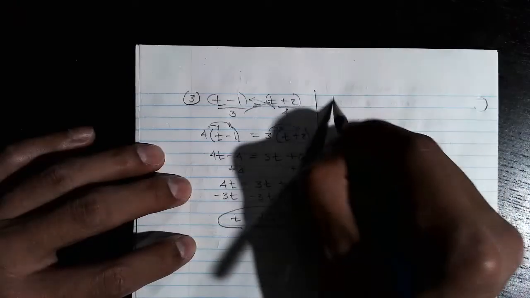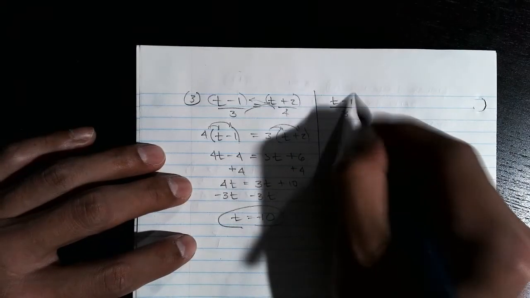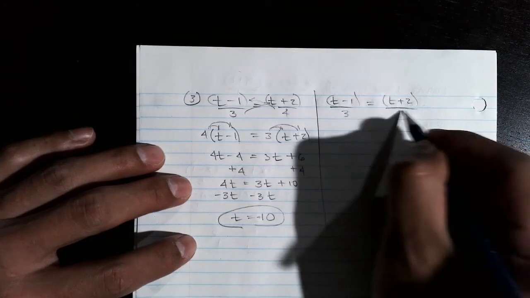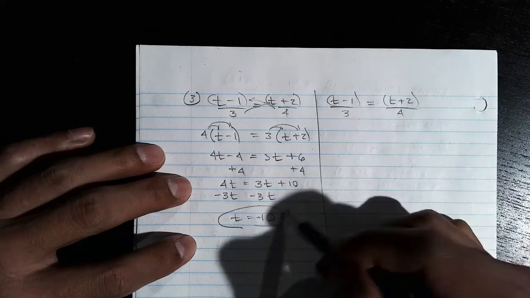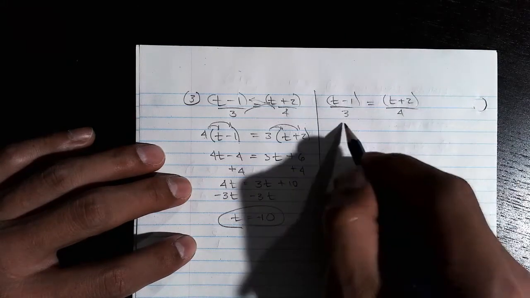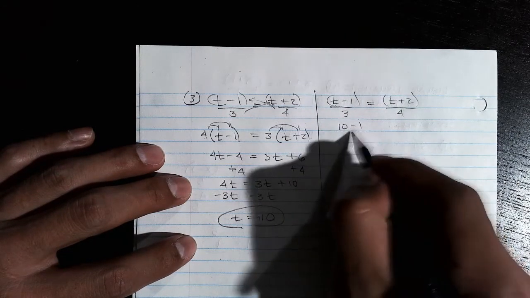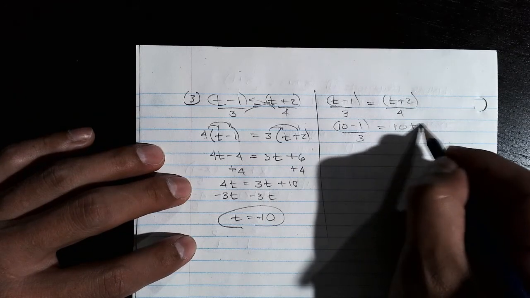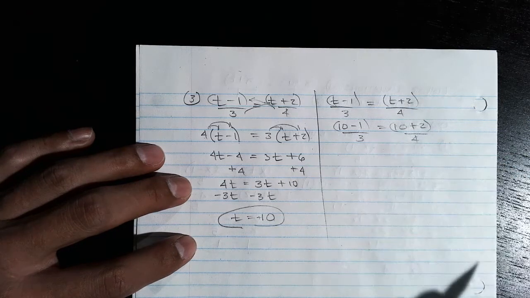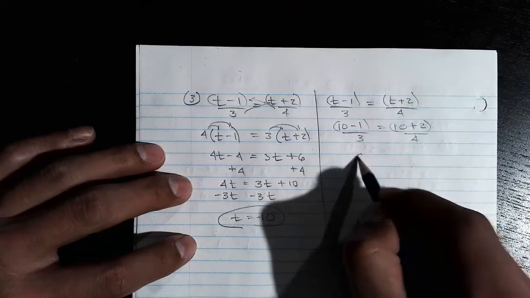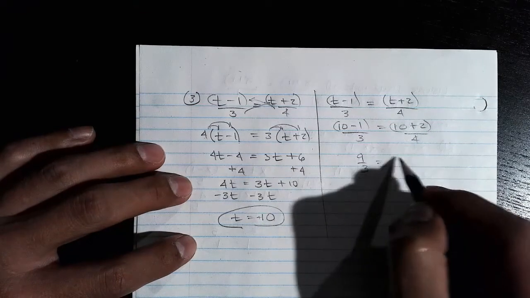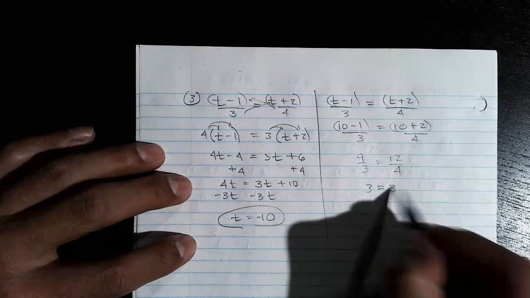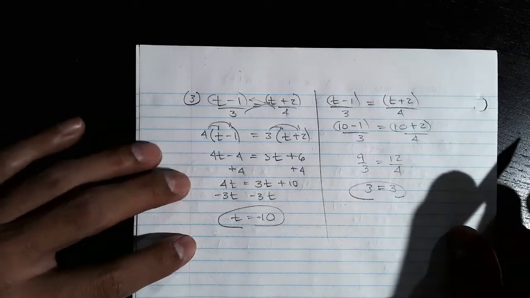Check. t minus 1 over 3 equals t plus 2 over 4. Substitute our 10 where we see that t. So 10 minus 1 over 3, we get 10 plus 2 over here over 4. And this will be 9 over 3, and this will be 12 over 4. And it looks like we got 3 equals 3 on both sides, so we're good.